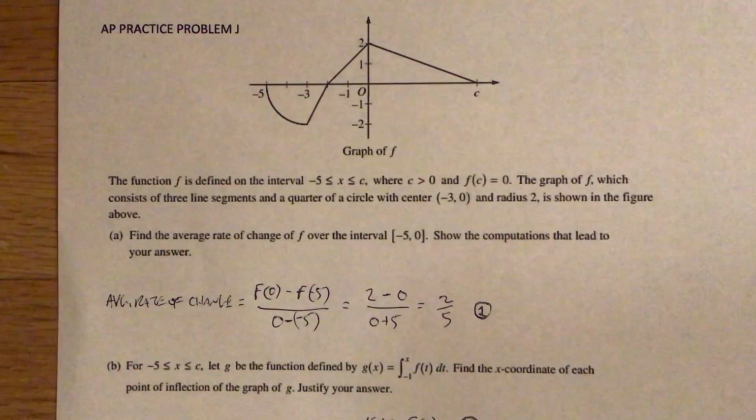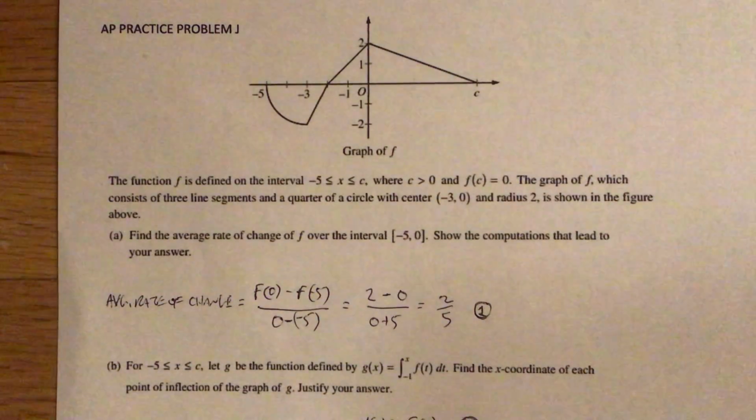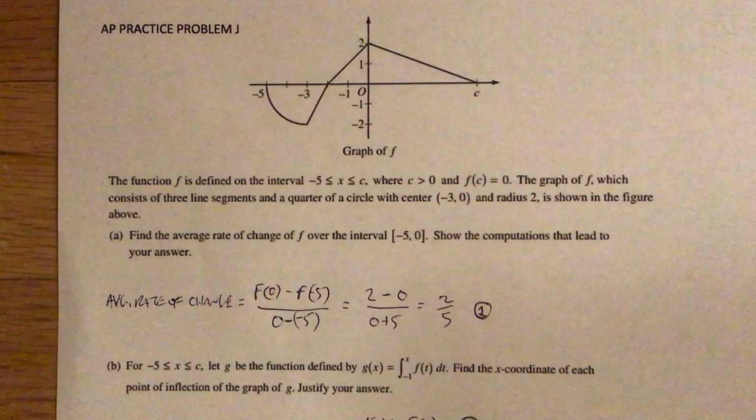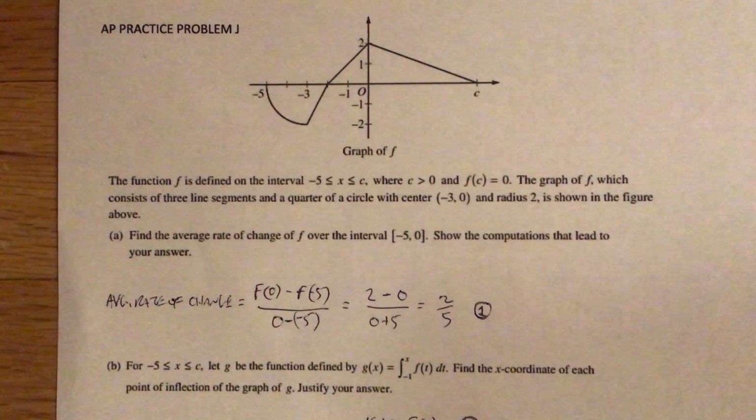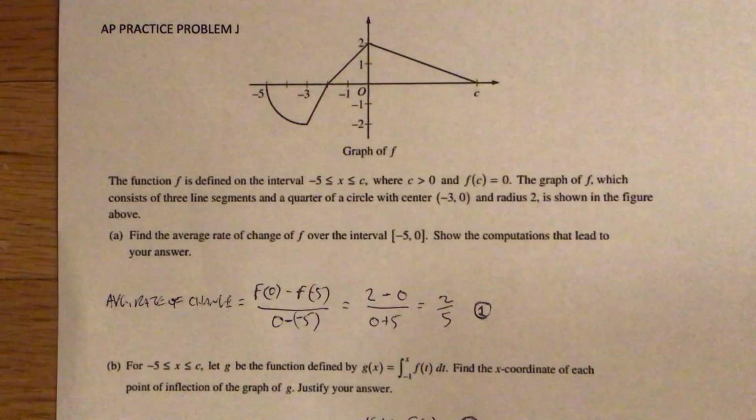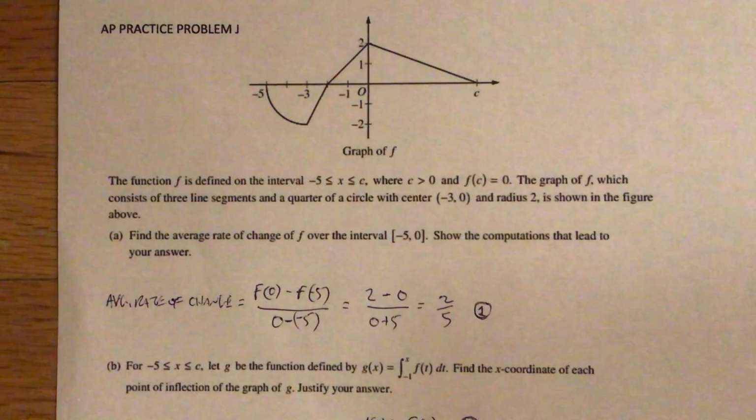A, B, and D make up 6 total points. So part C would have been the other 3 points. Basically, I'm going to go over 6 of the 9 points that you could have gotten. All right, so this is yet another one of these.